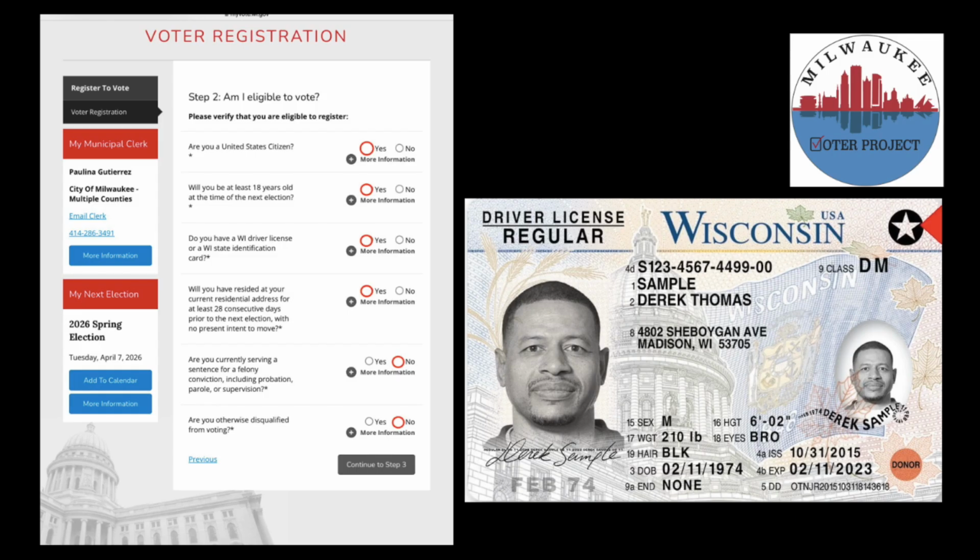If the person says they are a felon, be sure to ask them if they are still on paper. In Wisconsin, that means they are still serving some part of the sentence which will prevent them from voting. If they say, no, I'm off paper, then they are allowed to vote in the state, so they can click no, and you can continue with the registration process.